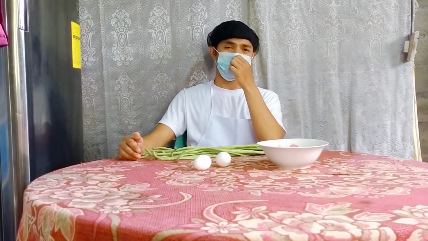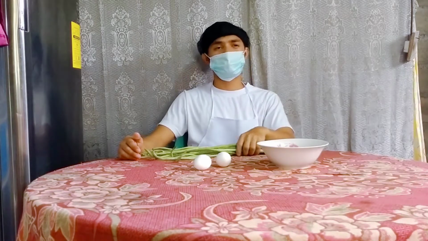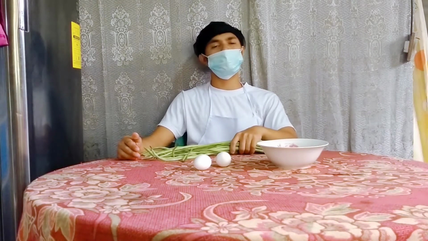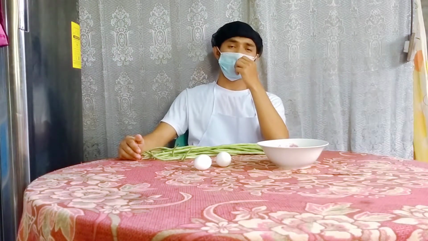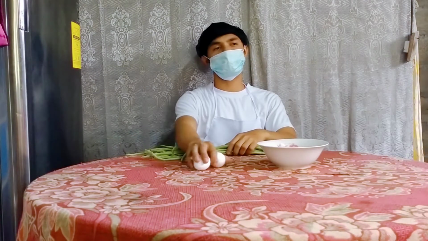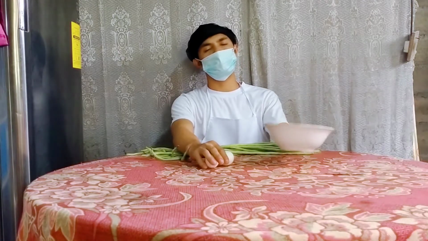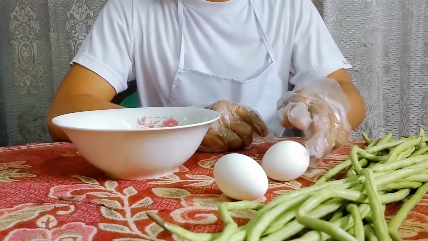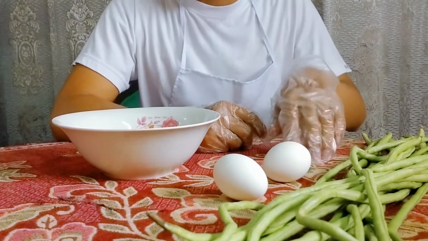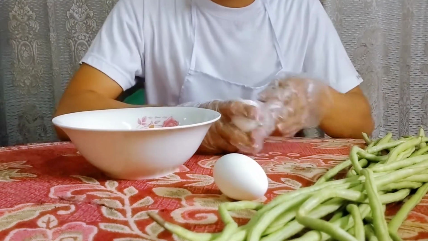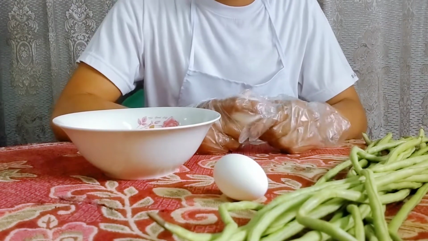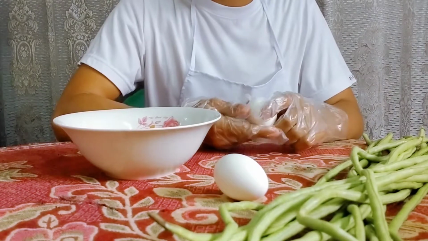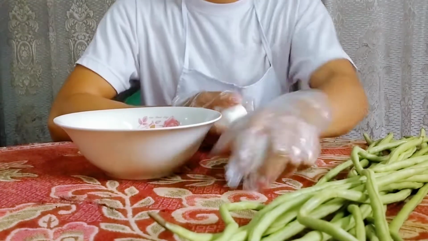Our first word is the word break. Break means to separate into smaller parts by using a force. In this term, I need eggs, bowl, and string beans. So the first ingredient that I'm going to break is the eggs. Firstly, in order for me to show how the word break is done, I have to use these eggs.